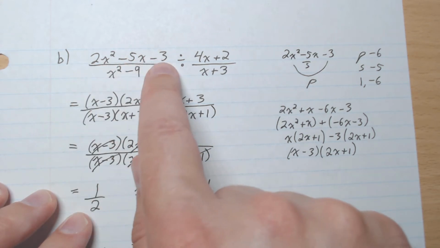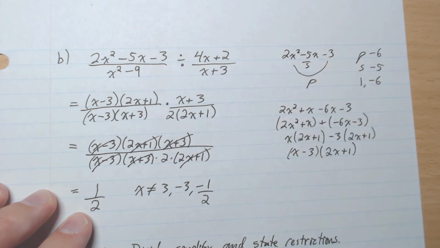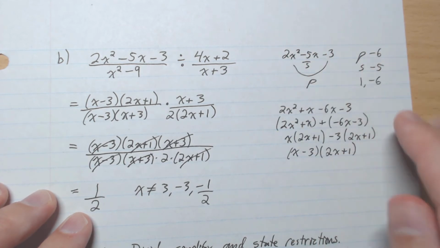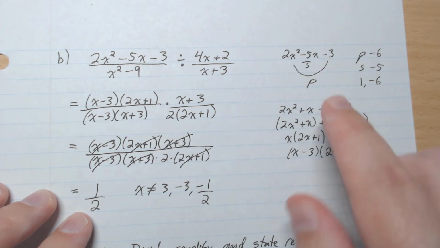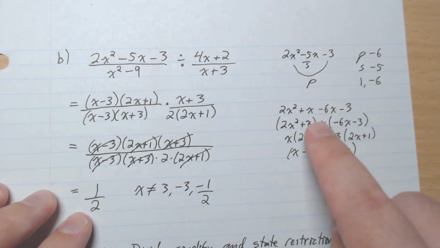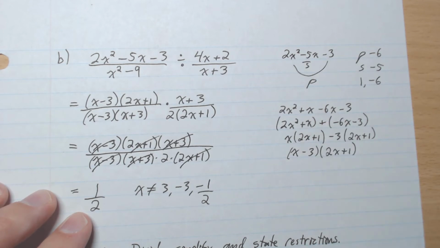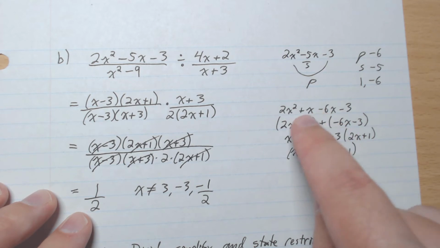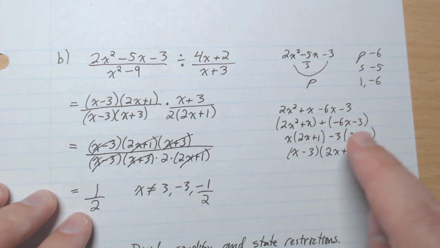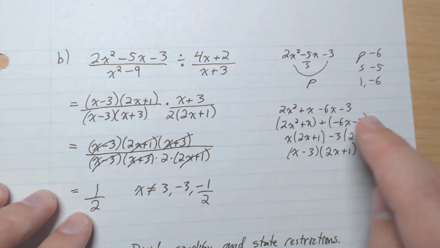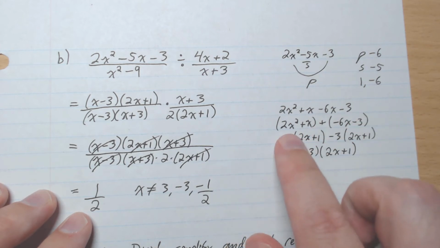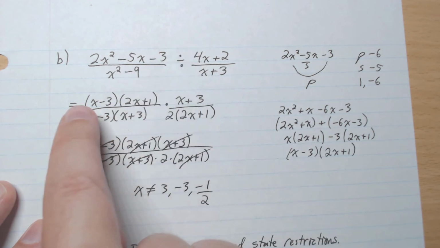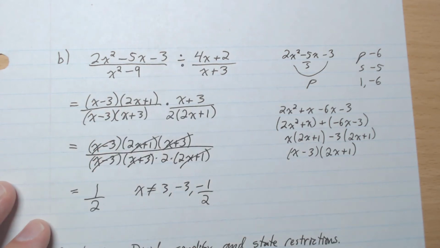2x squared minus 5x minus 3, we're going to factor that. Product negative 6, sum negative 5. Those two numbers are 1 and negative 6. So we rewrite negative 5x as x minus 6x like that. First group plus second group. Factor x from the first one here, factor negative 3 from the second. 2x plus 1 factors from each, and what's left is x minus 3, like that. And so this gets rewritten as x minus 3 times 2x plus 1.